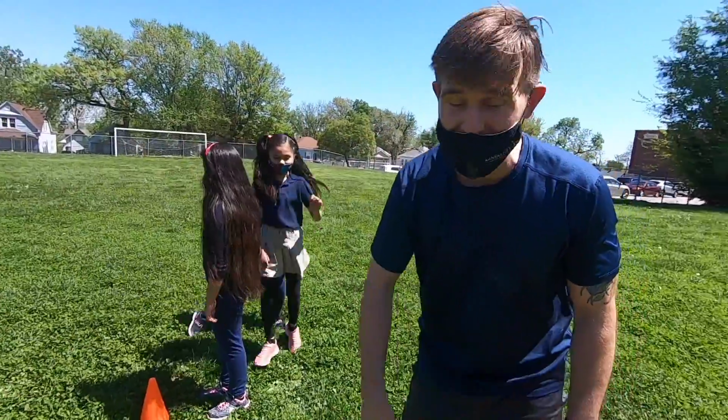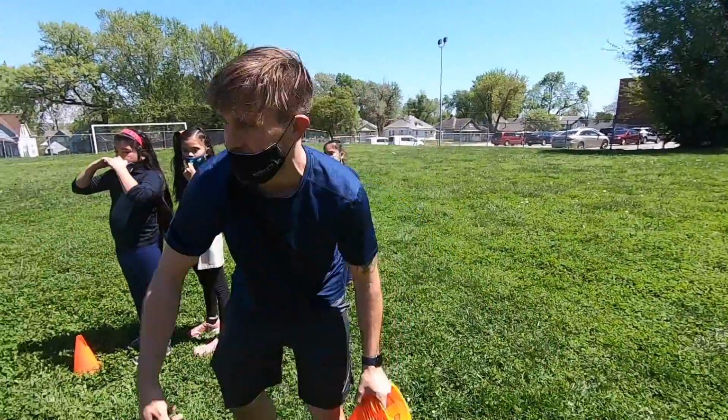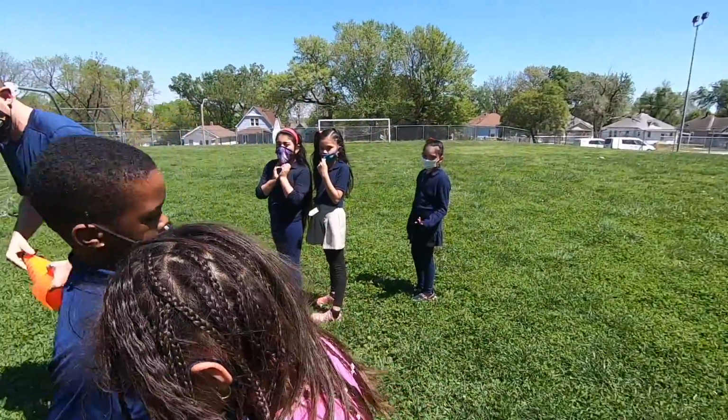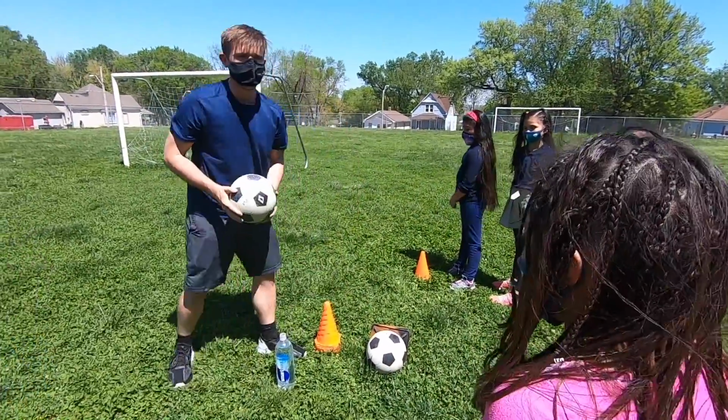You 3 right here, I want you guys to line up behind this cone, facing that direction. And the other side, these 3, because we got some teammates, we're gonna do this side. I want you to line up right over here, the 2 boys and a girl. Nice job. All right, and now what we are going to practice is dribbling.